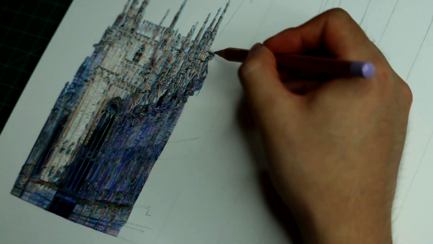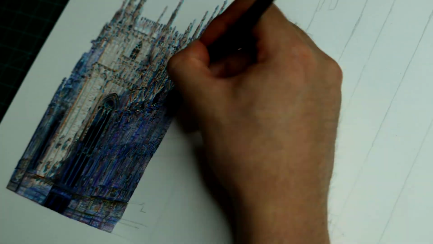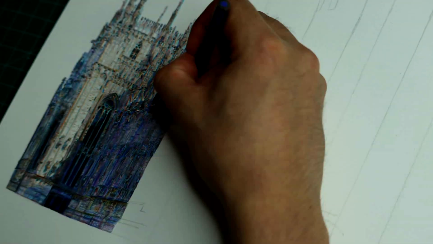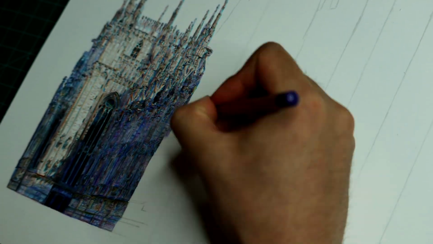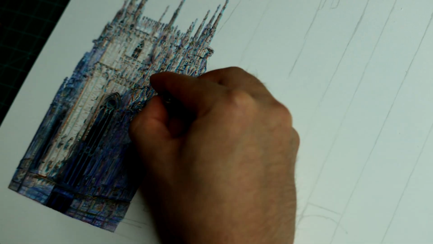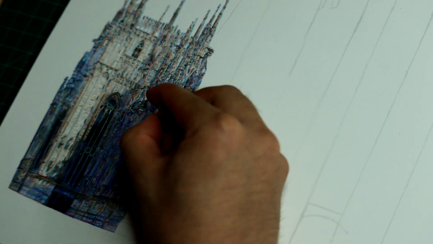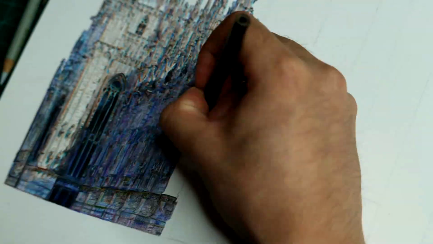Whereas for other parts of the building, such as the walls, I don't need to sharpen my pencil as often because I can shade in larger areas rather than switching and trying to get all the fine details of the statues, like the heads and the robes. At this point, I have about completed drawing the side of the cathedral.